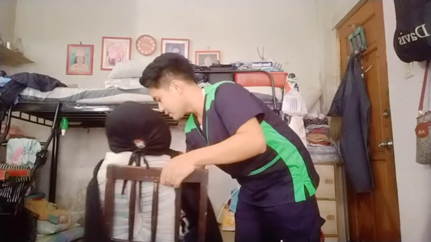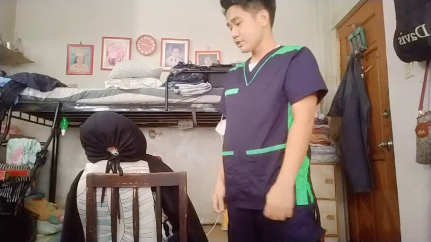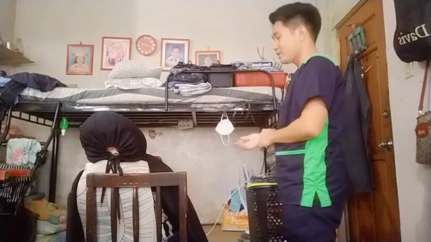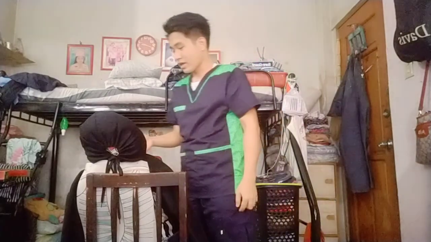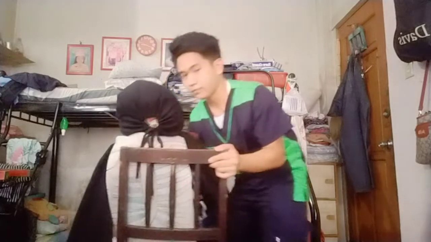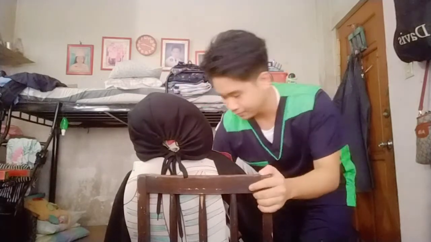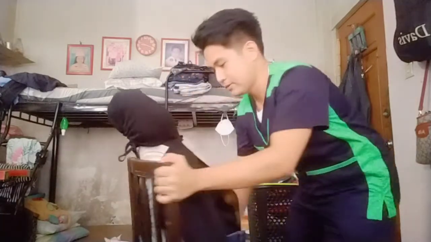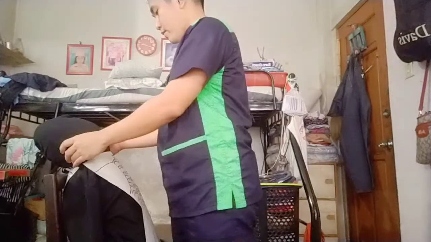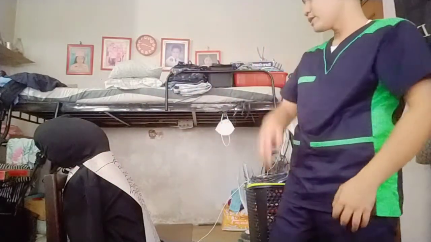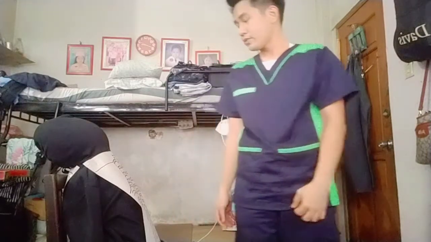After that, I then need to check the alignment of the spine, which I need my client to stand up for. Since I'm using a dummy, I'm just going to illustrate how that is going to be. So right here, if this is an actual patient, I need him to stand up so that I can see the alignment.